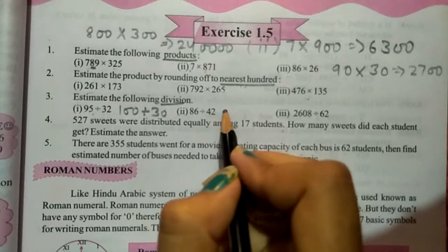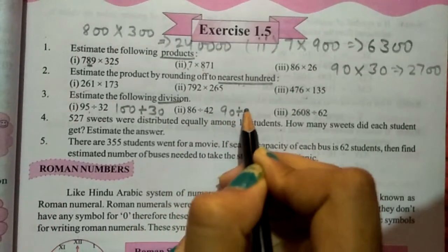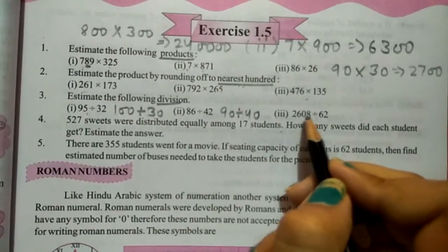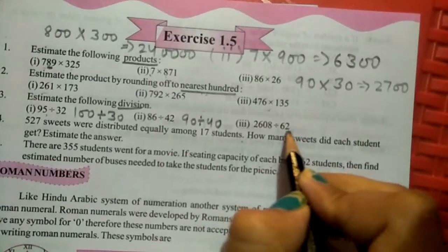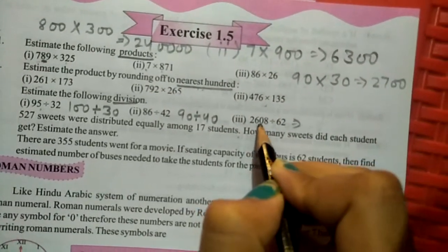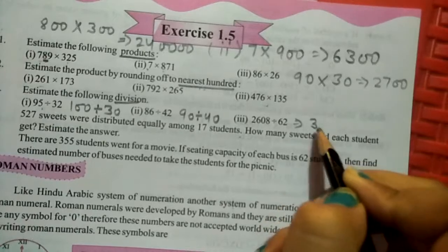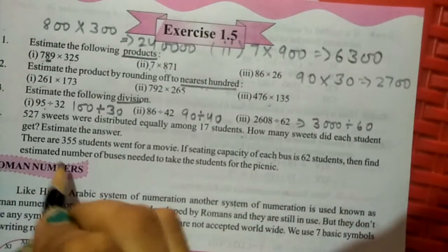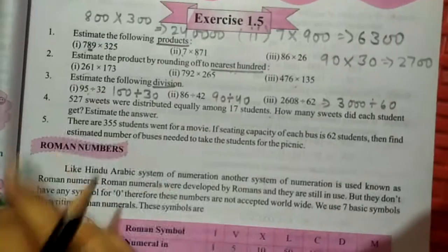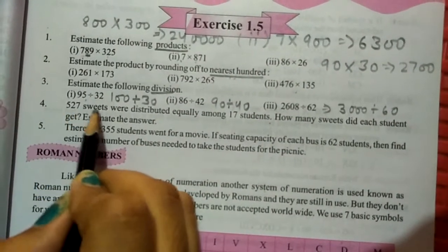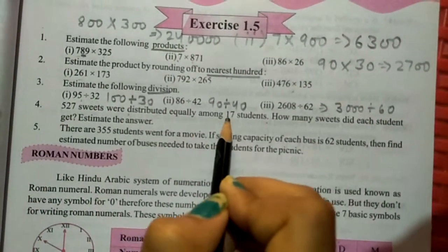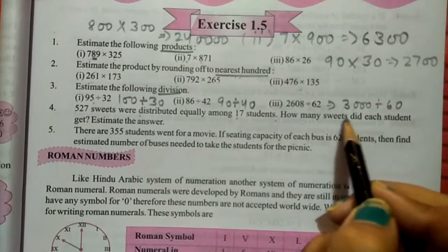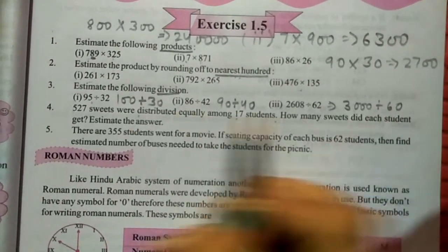Now you can divide it. This is 90, divide by 40. Now this is 3000, divide by 60. Like this you have to do it, and in this you can see 527 sweets were distributed equally among 17 students. How many sweets did each student get?